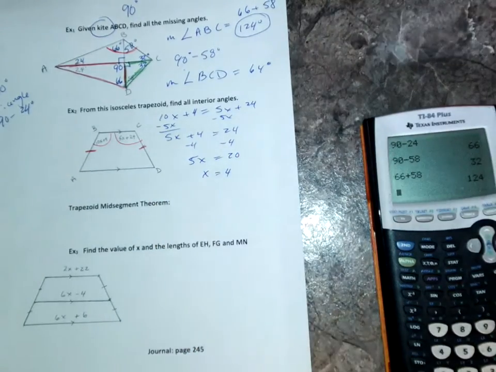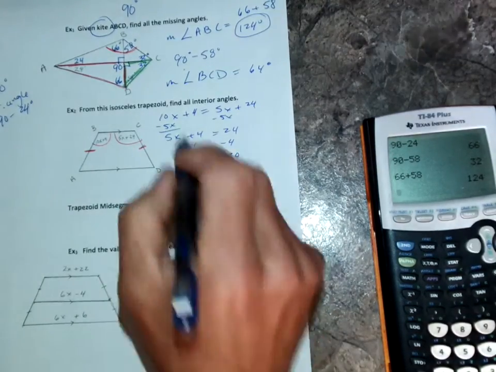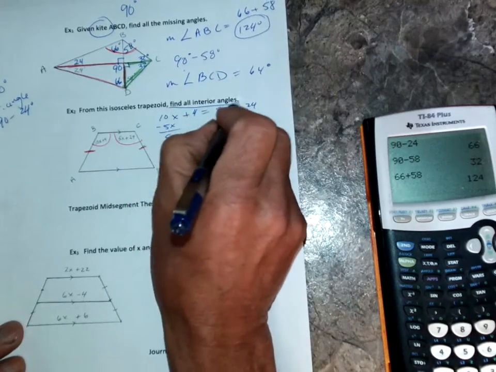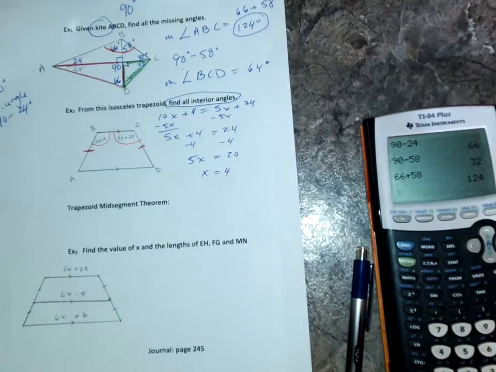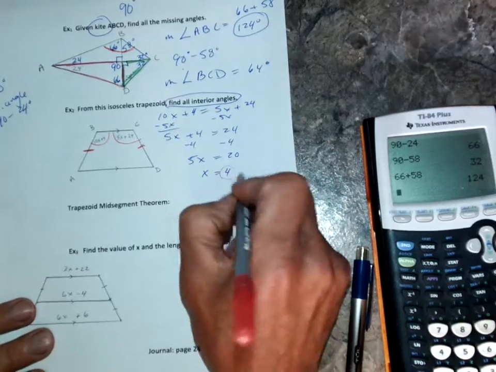Okay, so then that's not the answer because we want to find all interior angles. We're not done yet. So I'm going to take my 4 and I'll plug it into either one of these.